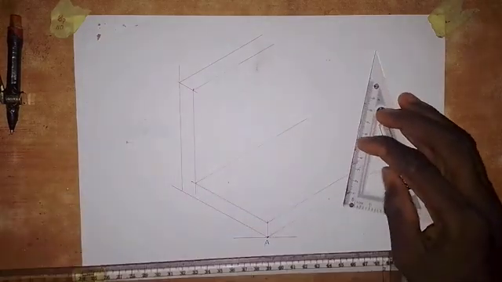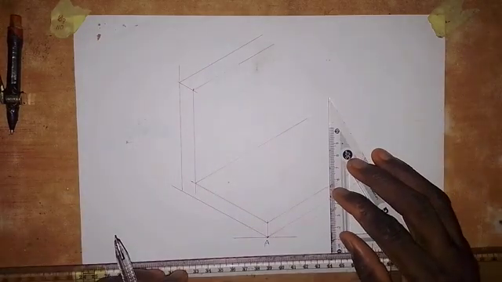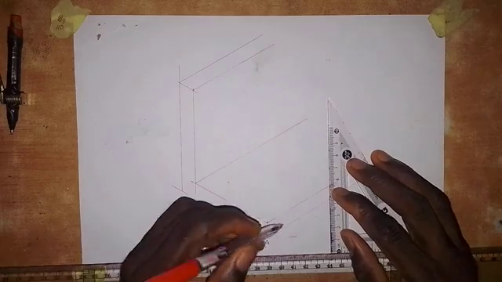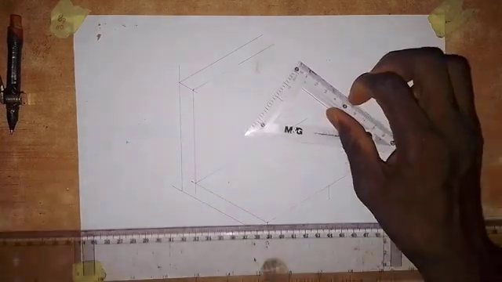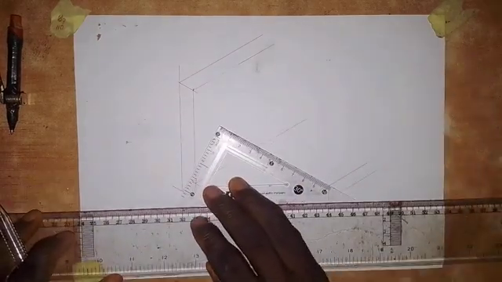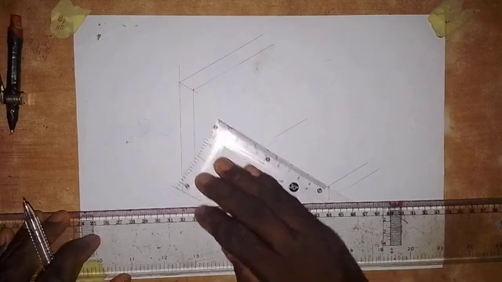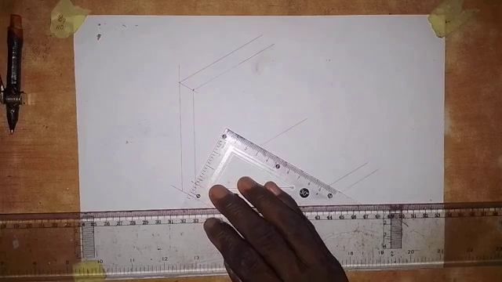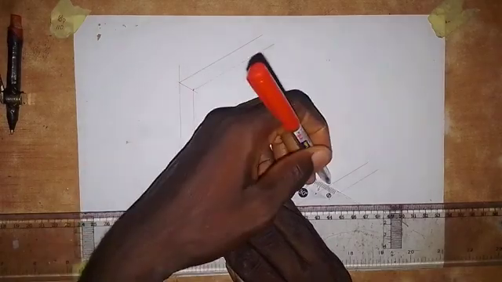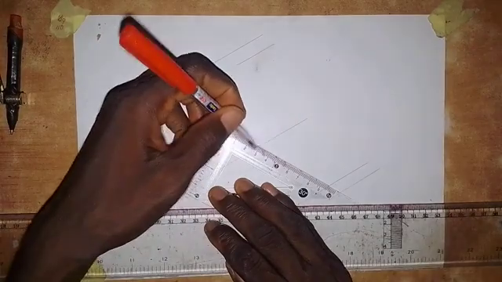Then from this point, we are to erect a vertical line to touch this line up here. So we draw a vertical line here. Then we turn like this. So we transfer this point. We transfer it to this line. So come to this point here and transfer this point to this line.